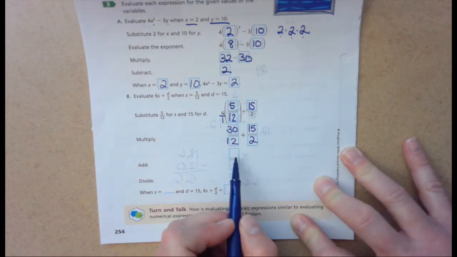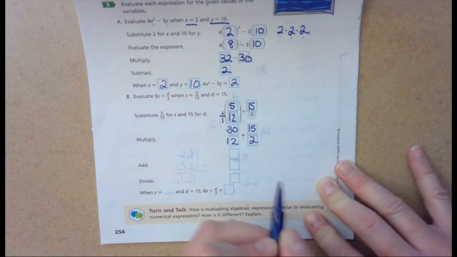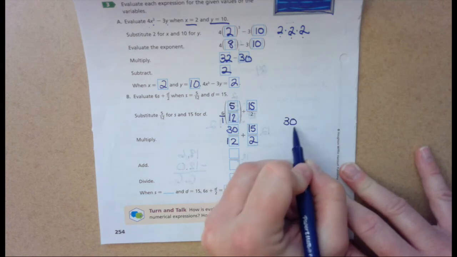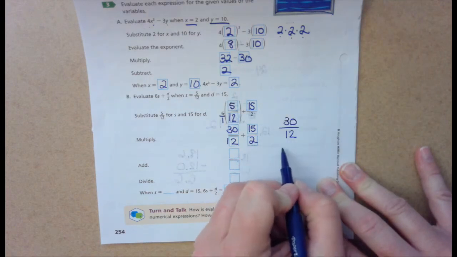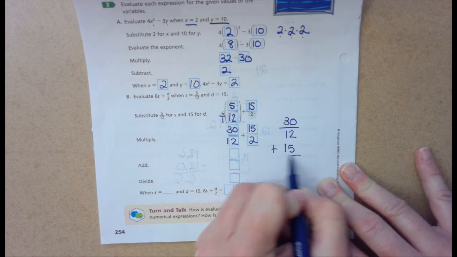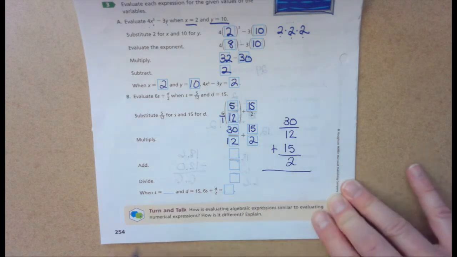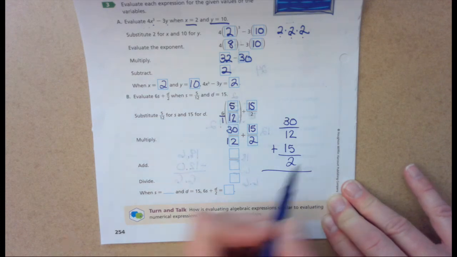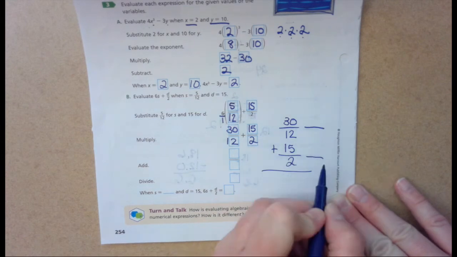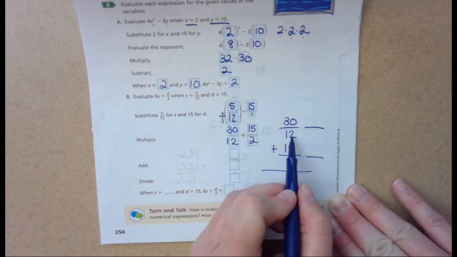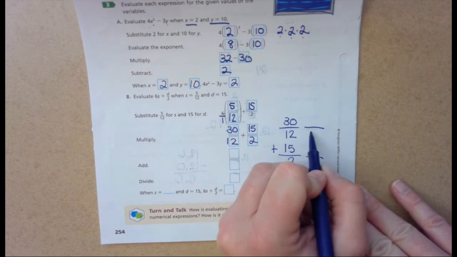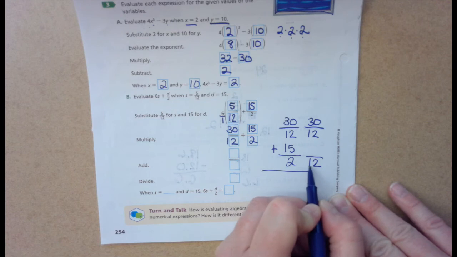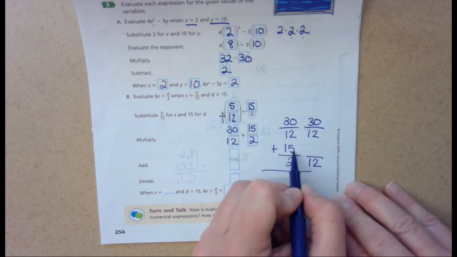So I don't know about you guys, but when I add fractions, I like to stack them up vertically. So I'm going to do mine off to this side here. 30/12 plus 15 halves. Now, when we are adding and subtracting fractions, we have to find a common denominator. So 2 goes into 12, so I guess we'll stick with 12 for the common denominator. 2 goes into 12 6 times. 6 times 15 would be 90.